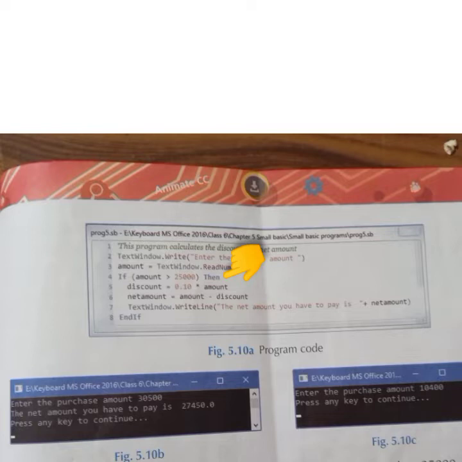See here, if of then condition is given, amount greater than 25,000. If this condition is satisfied, what will happen? It executes the fifth, sixth, and seventh statements.